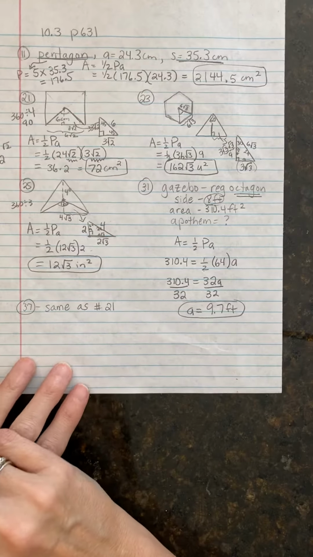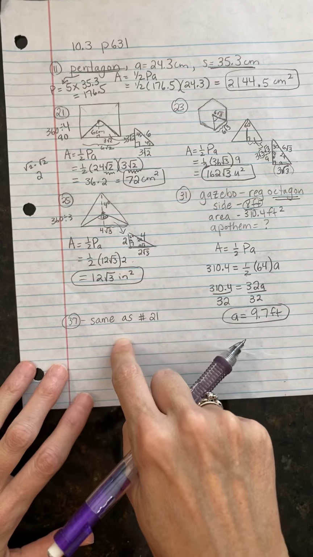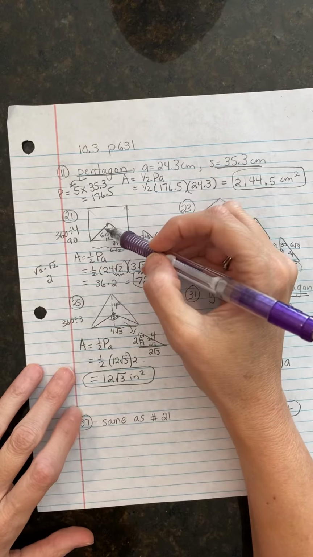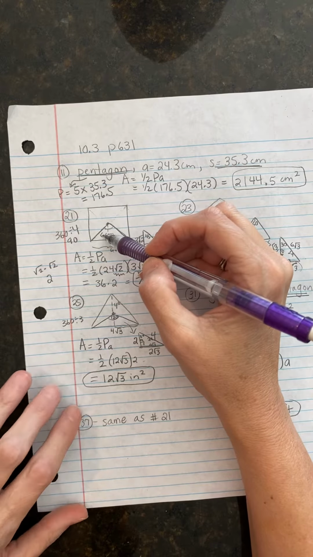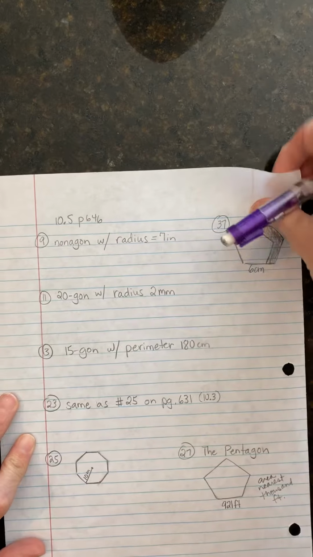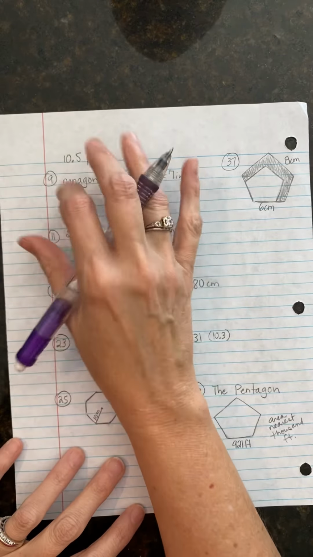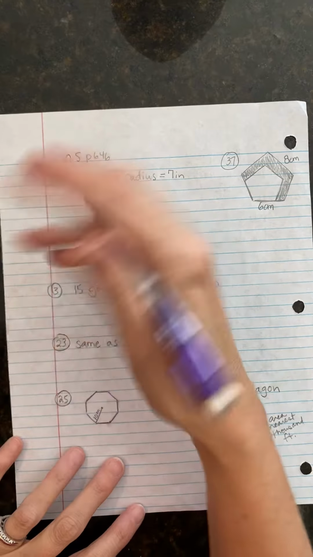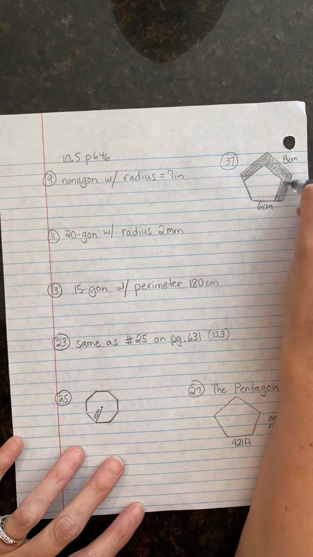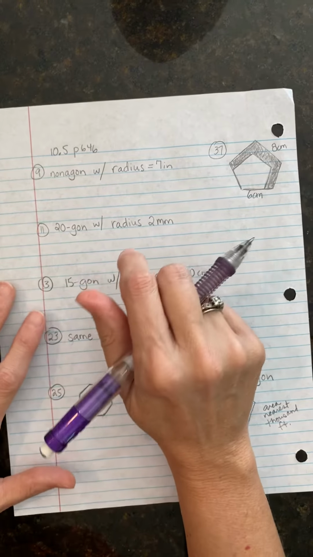Okay, so those are the problems that I selected from page 631. Number 37 is the same problem as number 21. It just had a different radius besides 6, but it was the same drawing. Okay, on to lesson 10.5. And I forgot to mention that when I do these videos where I'm just going over questions, you absolutely do not have to sit and watch the whole thing. Just fast forward through it and find the ones that you needed some help on.